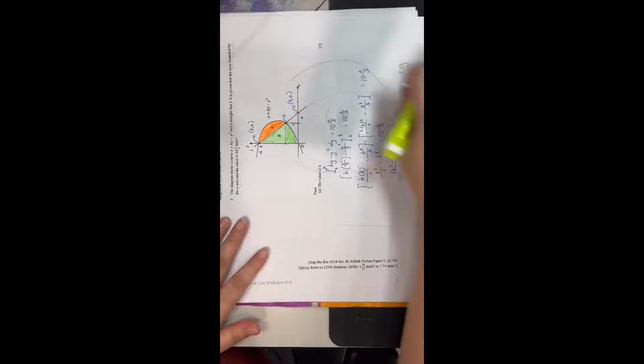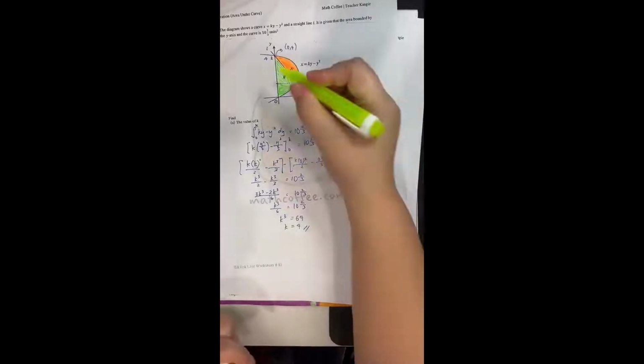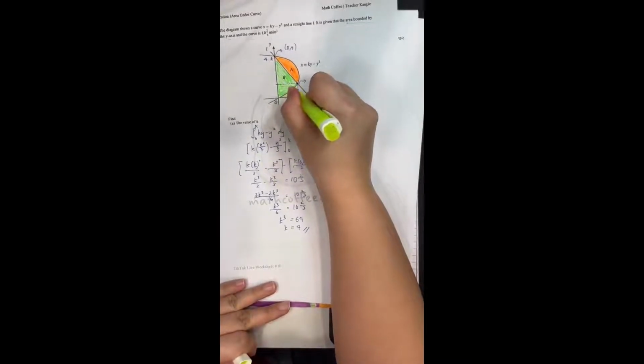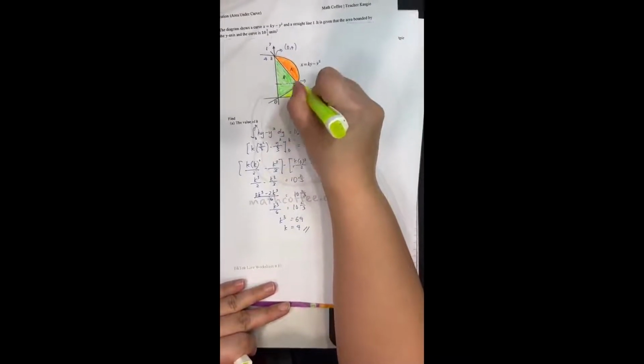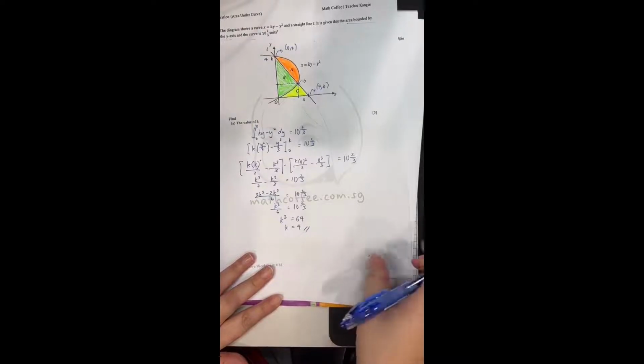Then the next one is yellow. So now let's analyze the green color, the 3 regions.